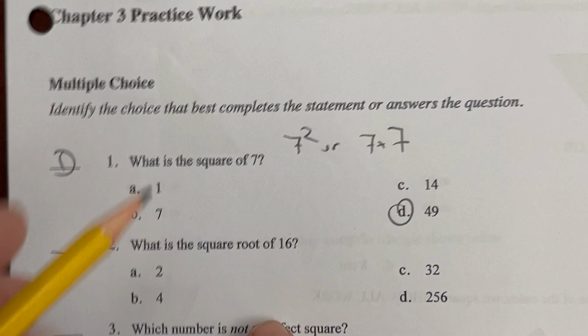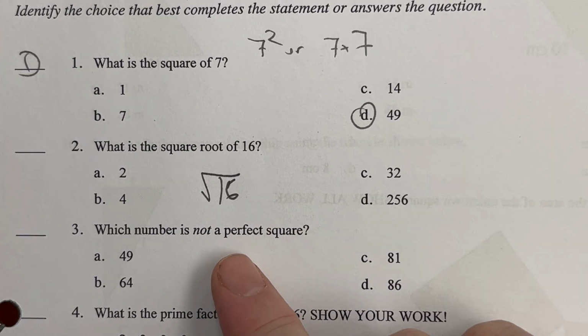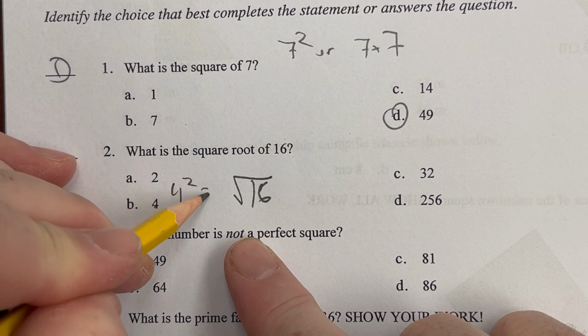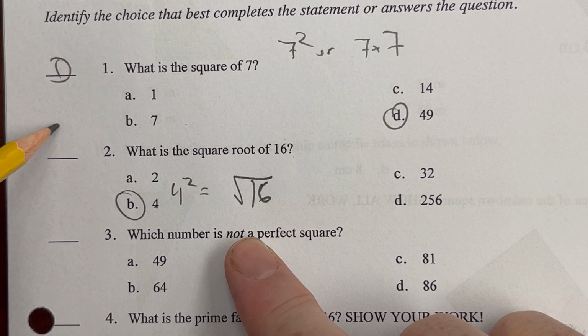Square root of 16. You can do that on a calculator, or you know that's a perfect square. We know that 4 times 4 equals 16. B.